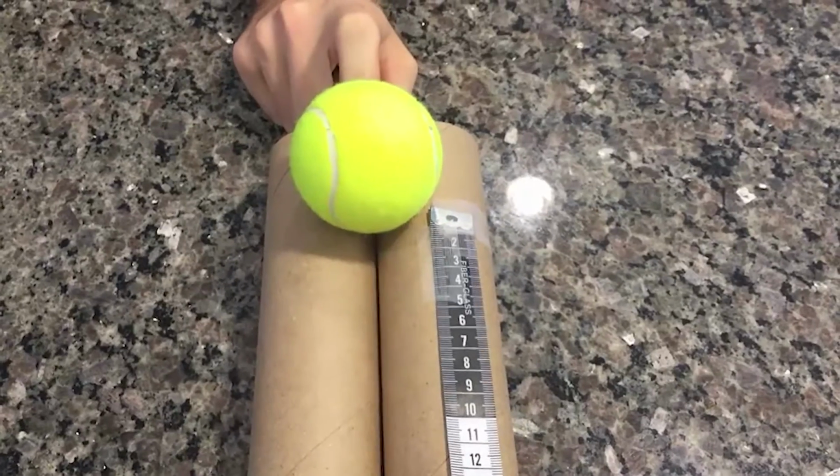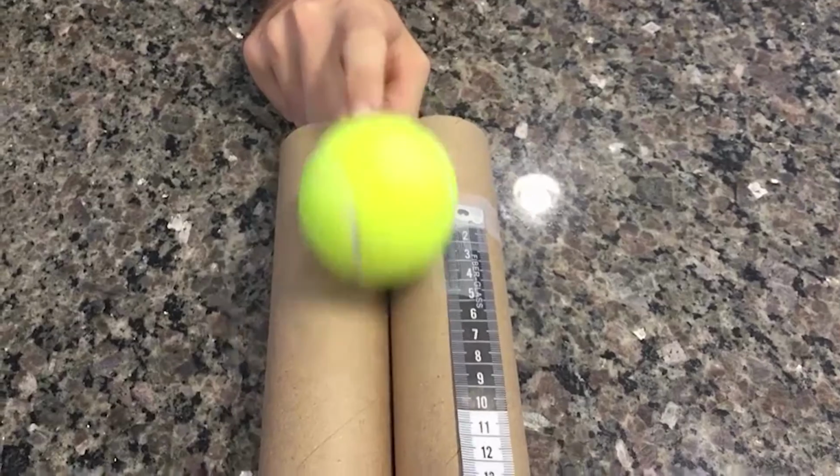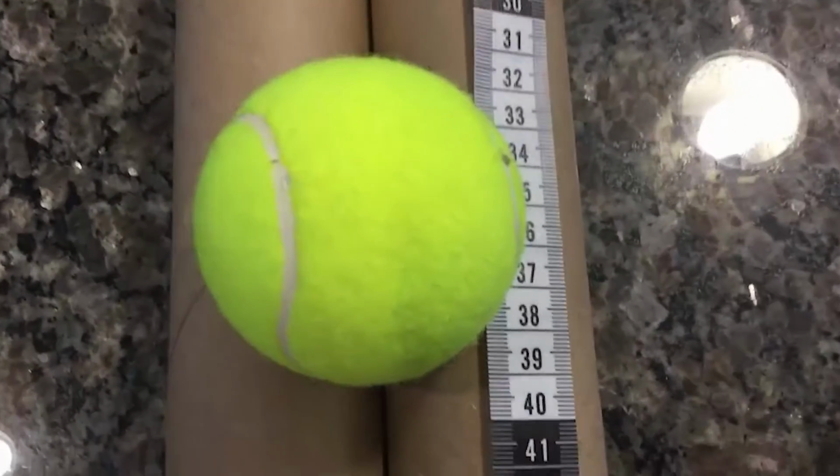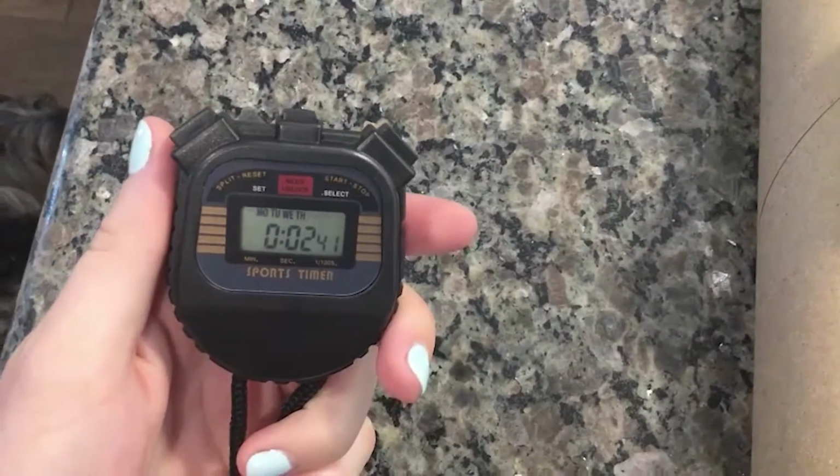Let's do our third trial. On your mark, get set, go. This time, the ball traveled about 39 centimeters in 2.41 seconds.